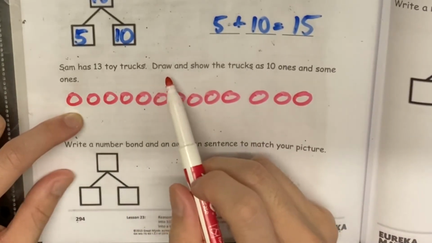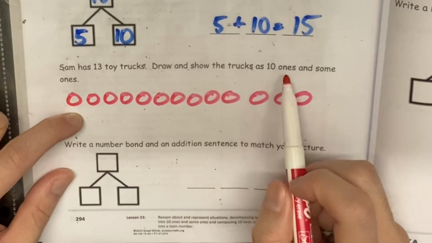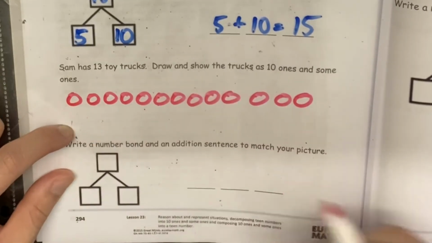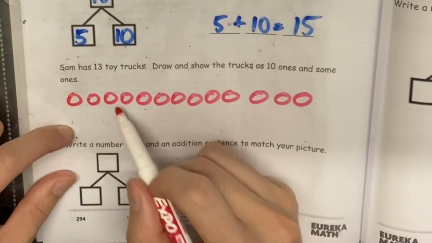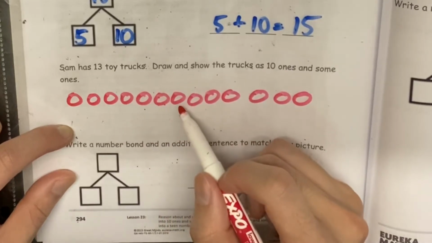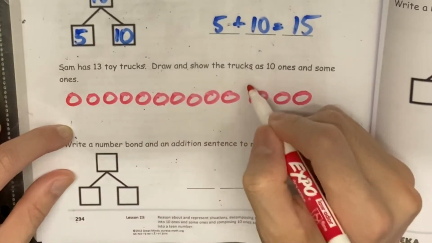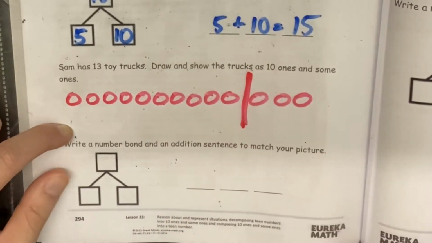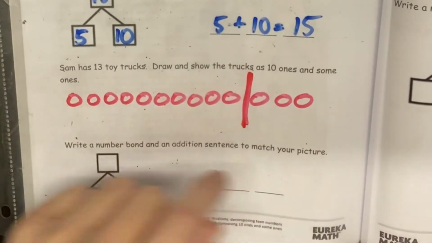Okay, so draw the trucks to show 10 ones and some ones. So let me find the 10 ones first. 1, 2, 3, 4, 5, 6, 7, 8, 9, 10. Oh, here's the 10 ones. Let me draw a little space so I can see the 10 ones and some ones.